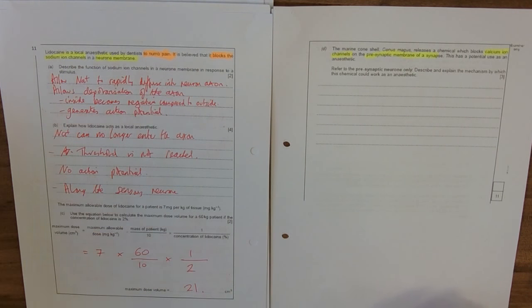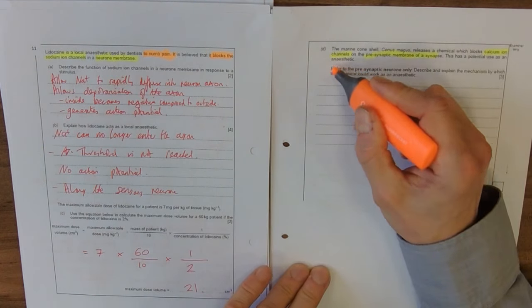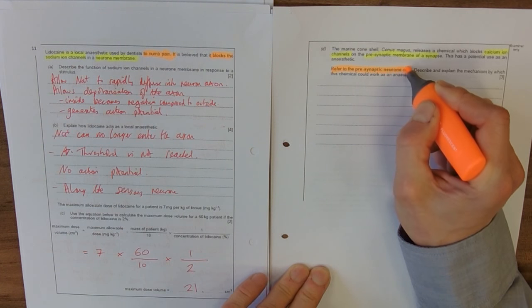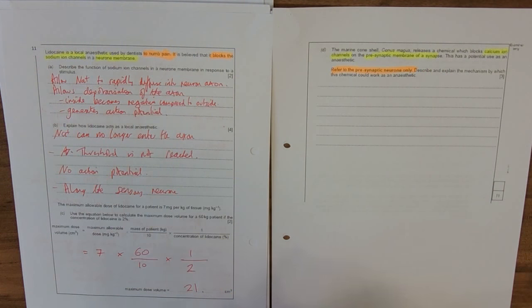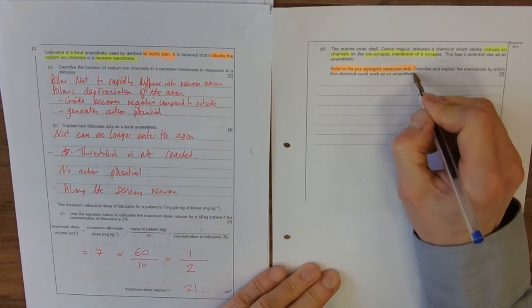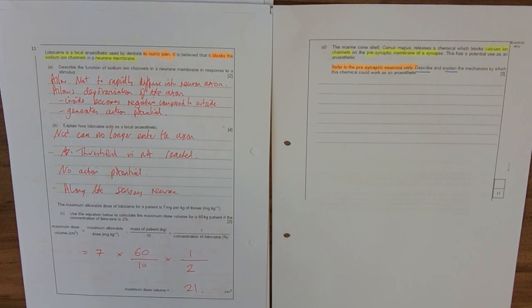Refer to the presynaptic neuron only, so no postsynaptic stuff or cleft stuff, no mention of clefts, please. Describe and explain the mechanism by which the chemical could work as an anaesthetic.